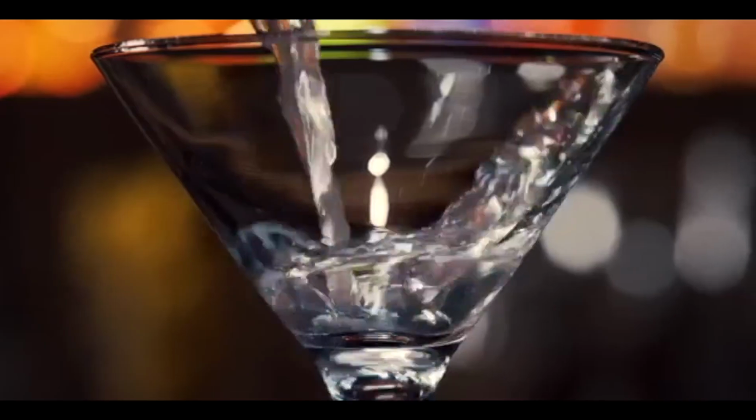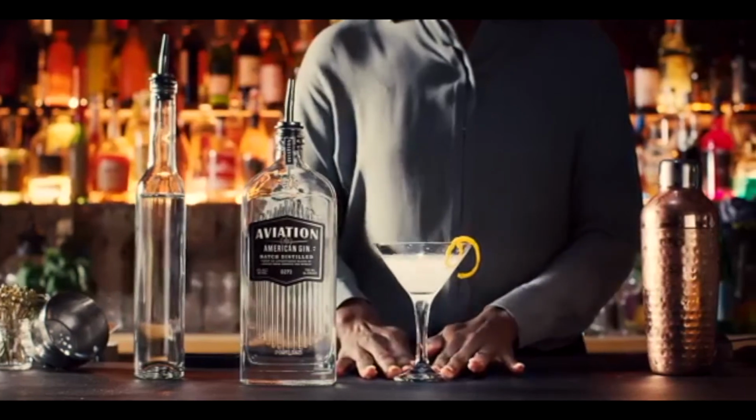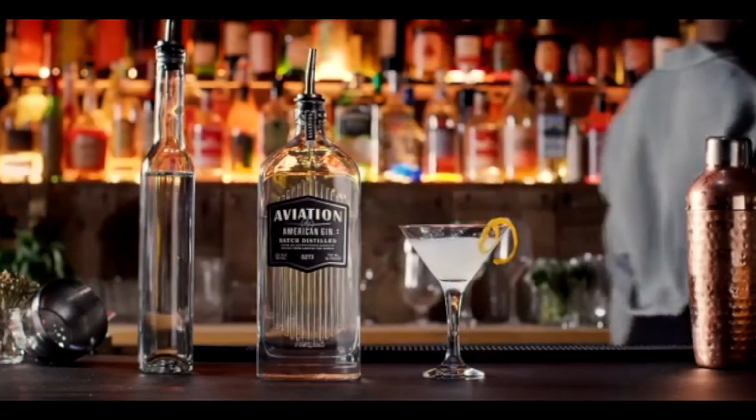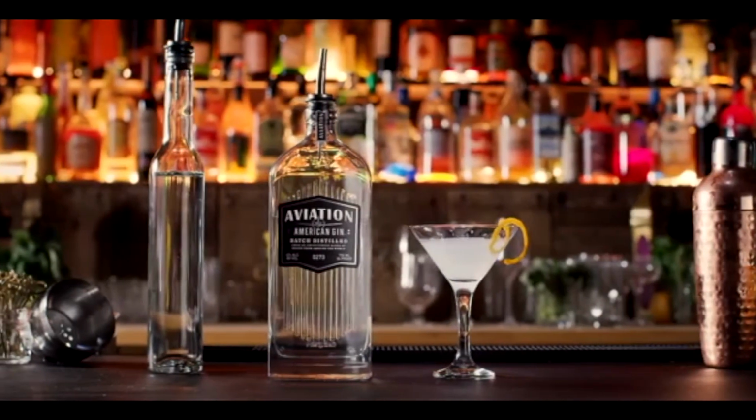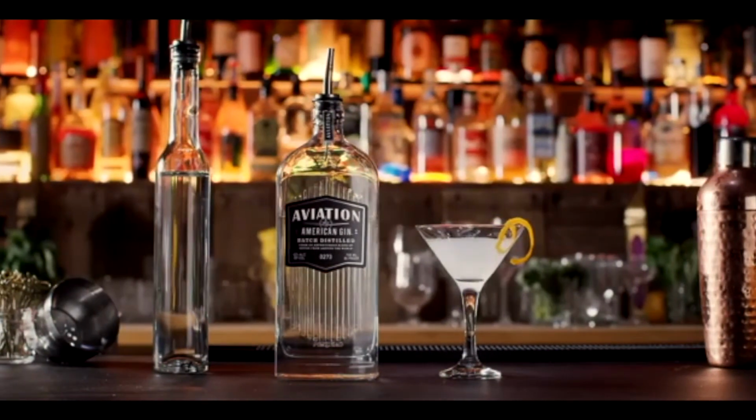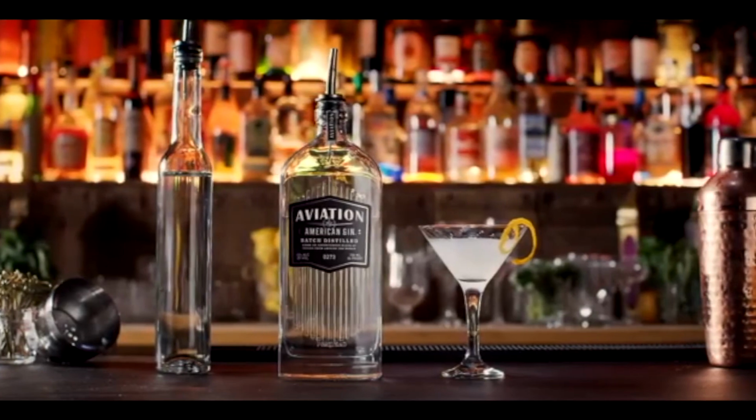Some might call this overkill, but the next time you visit your local mixologist and you murder that silky smooth aviation martini, well, who's the killer now, asshole? Aviation, an American original. Now owned by a Canadian.